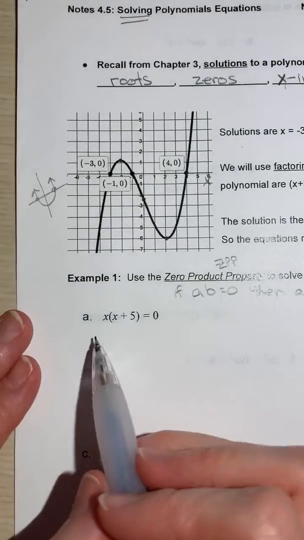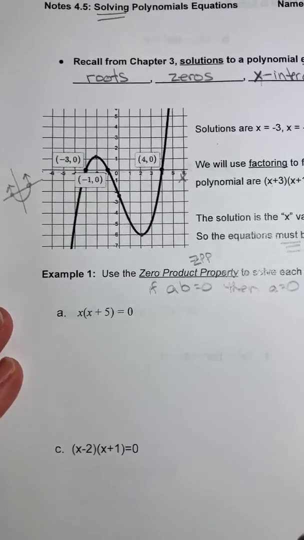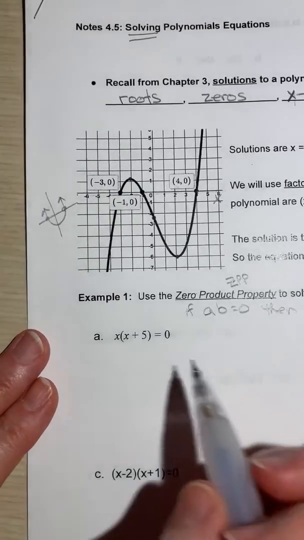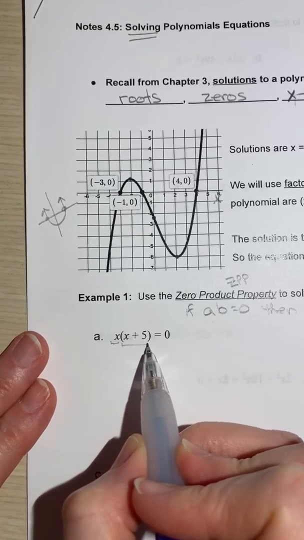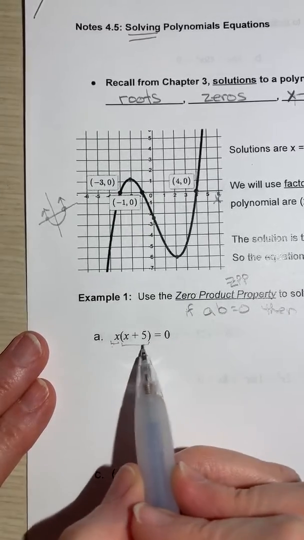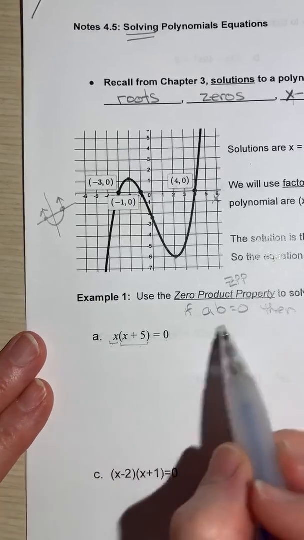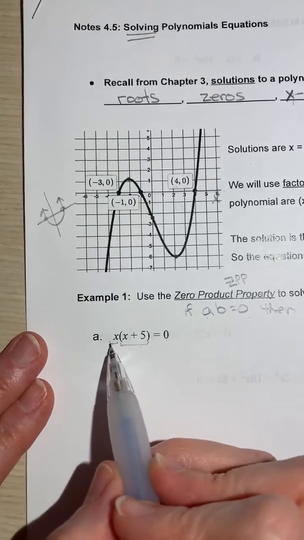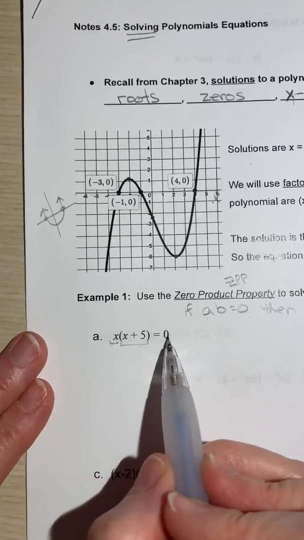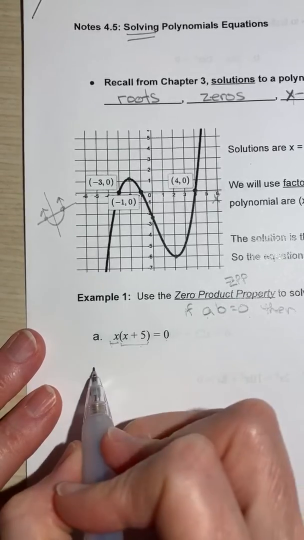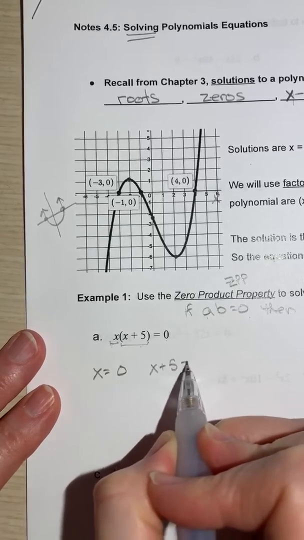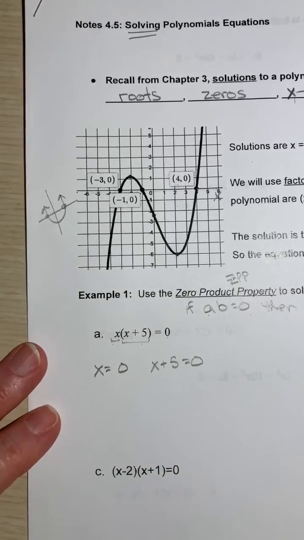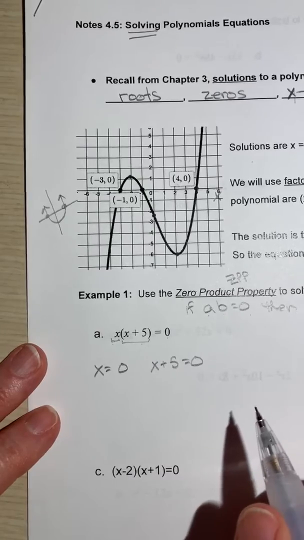So these are equations that are already factored. If an equation is already factored, and I have 2 things here multiplied together that equal 0, this is kind of like the a times b equals 0. If x times x plus 5 equals 0, then either x must equal 0 or x plus 5 must equal 0 by the zero product property.